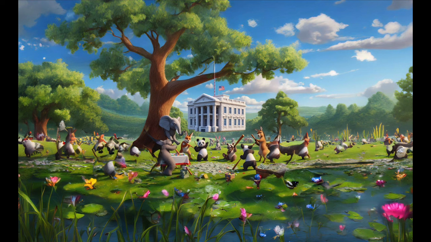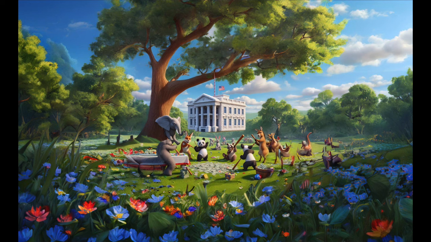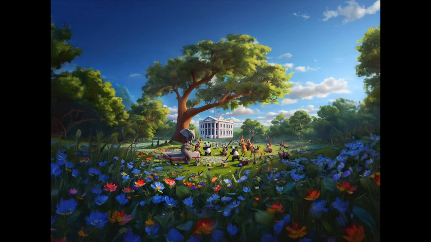Like this one, I have a bunch of animals using the White House as a piñata, because that really would be a better use for it, to be honest, than what it is currently being used as. But so it does all different kinds of things. This is probably the only kind of silly one out there. The rest are all usually pretty intense prompts.